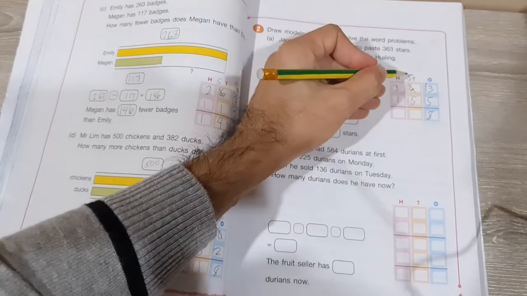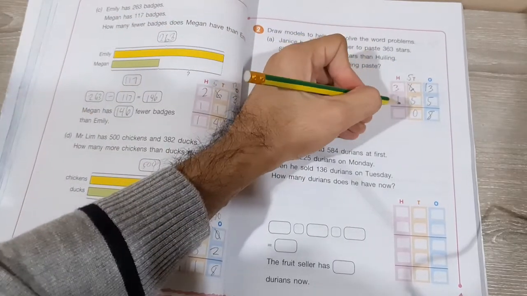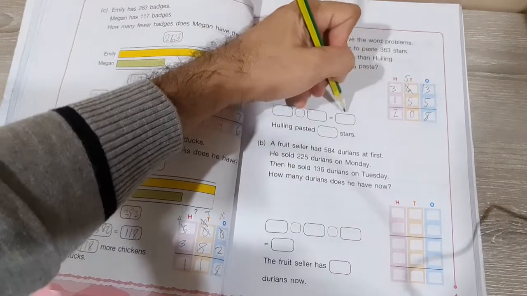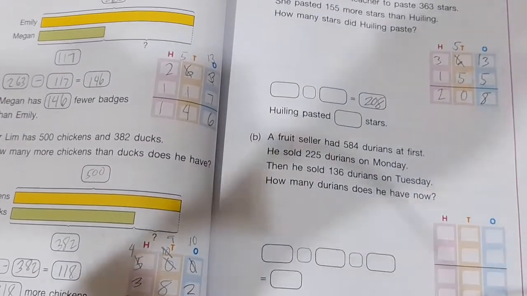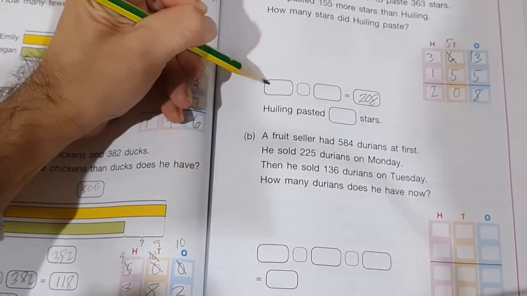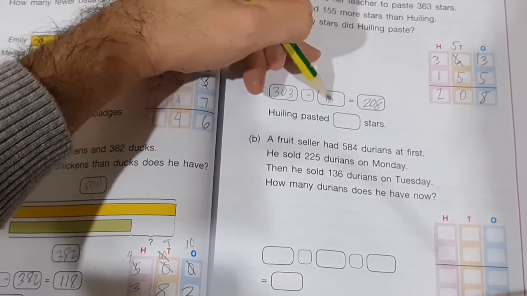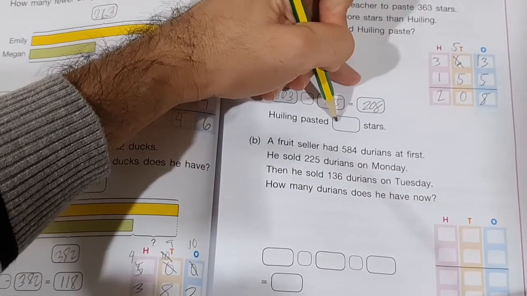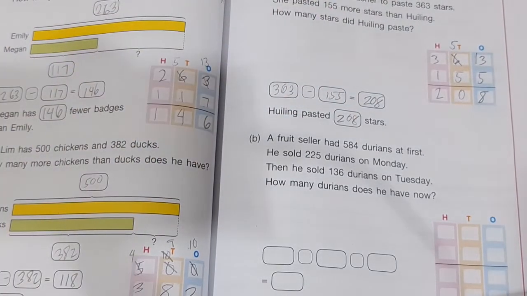And then 5 take away 5, 0. 3 take away 1, 2. So that is the answer. 208. We can write 363 minus 155. It will give you 208. So Huling pasted 208 stars.